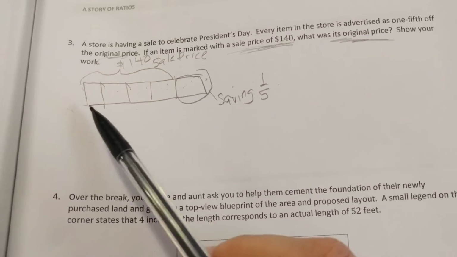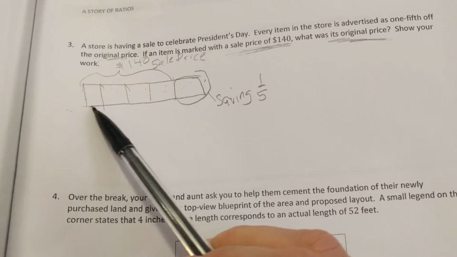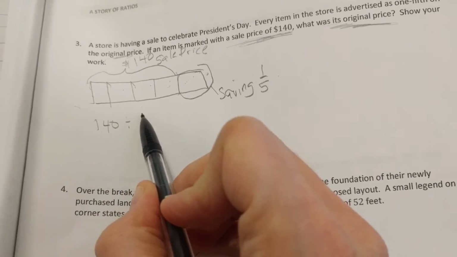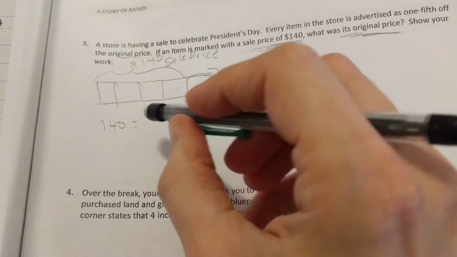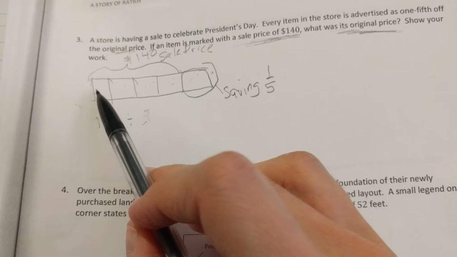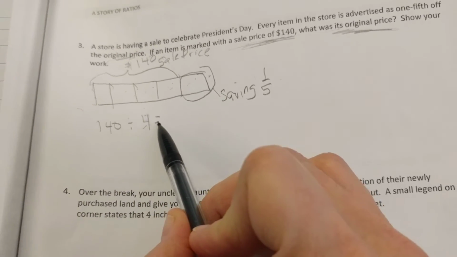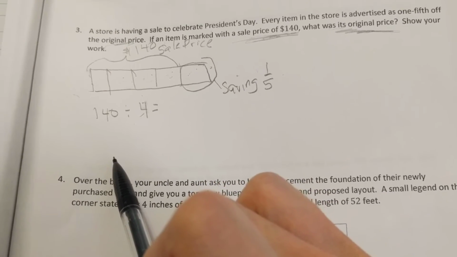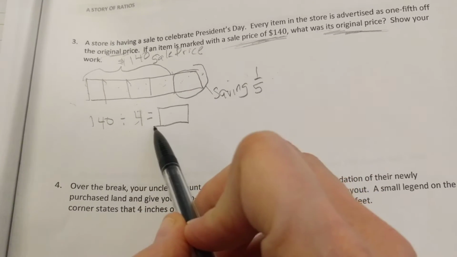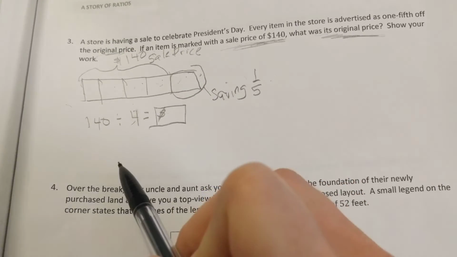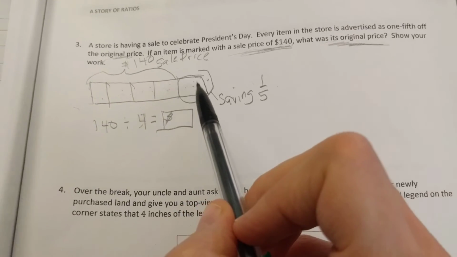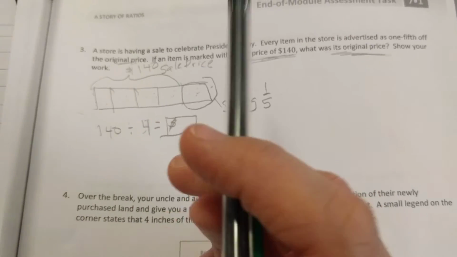So what I'm going to do to figure out what each of these pieces cost, I'm going to take 140, and I'm just going to divide it by how many boxes I have. I'm taking 140 and splitting it between 4 boxes. So if you do that in your calculator, you're going to get some number. Okay, it's going to be a nice whole number. So that number is going to represent each box, including this one. So say you get the answer 20.